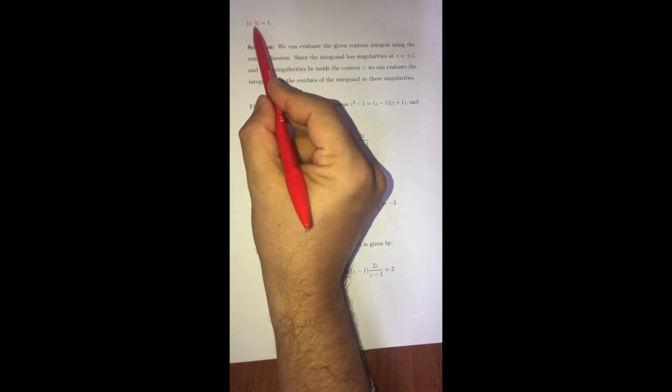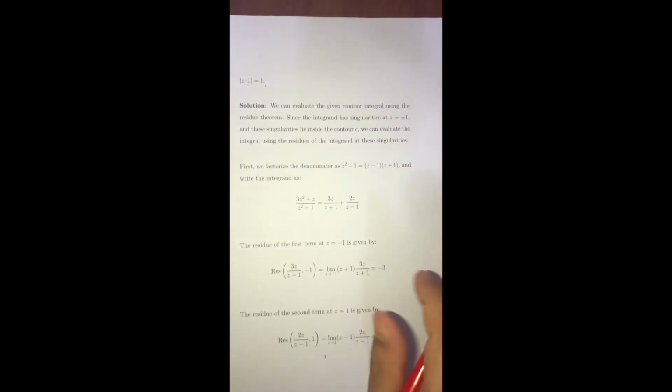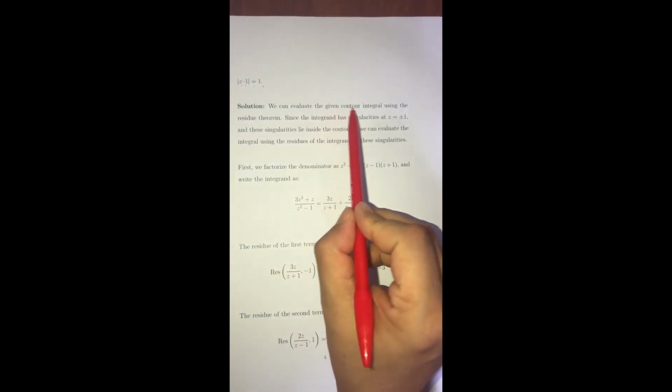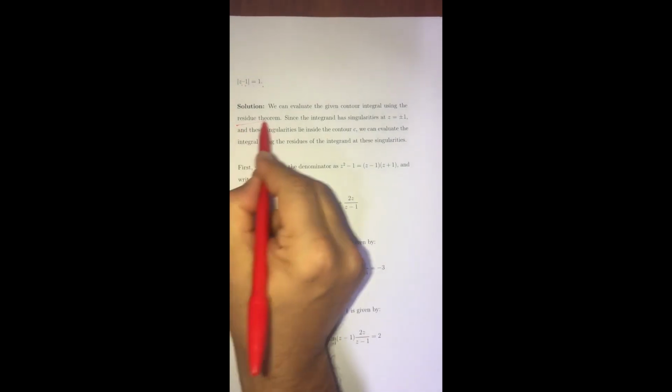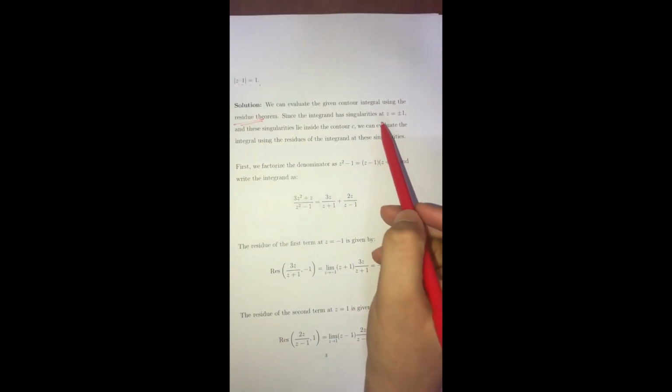In question number 2b, we are going to evaluate the integral where C is the circle defined by |z minus 1| equal to 1. In this case, we can evaluate the contour integral using the residue theorem.